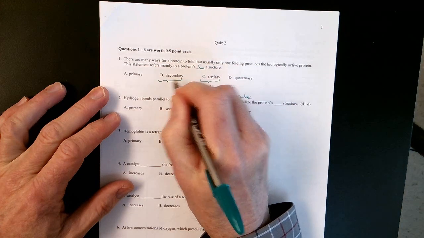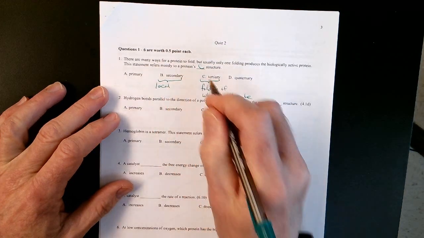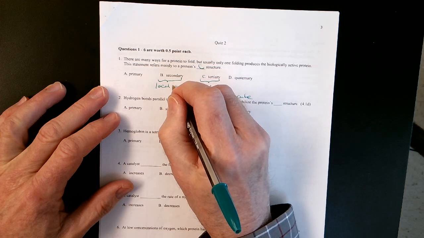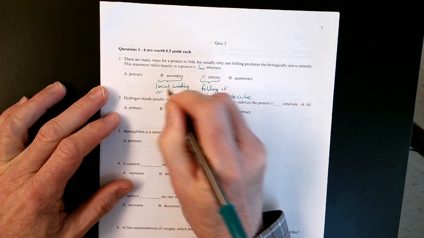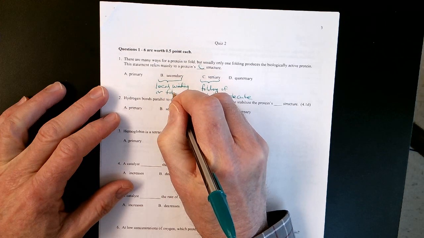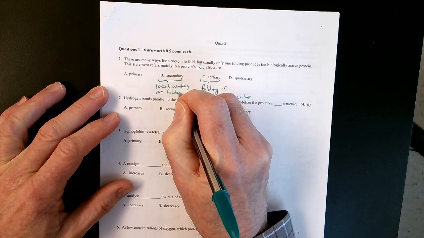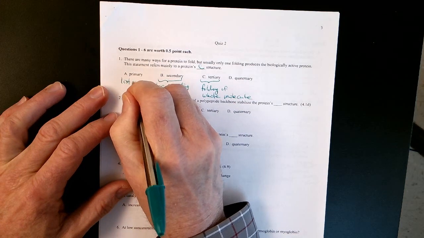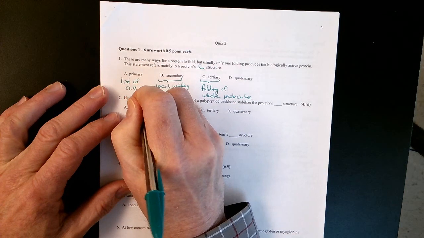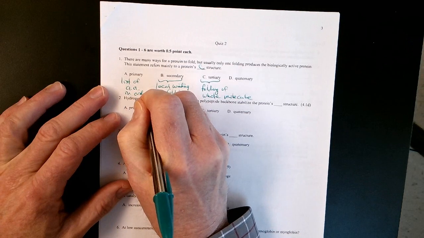Secondary is local winding or folding, smaller scale. Primary is just your list of amino acids in order.